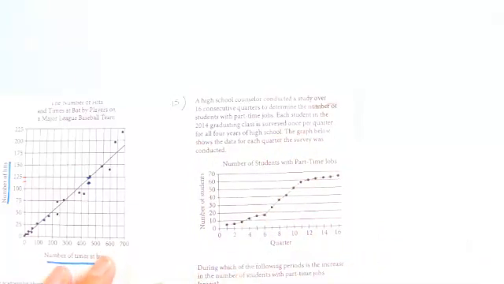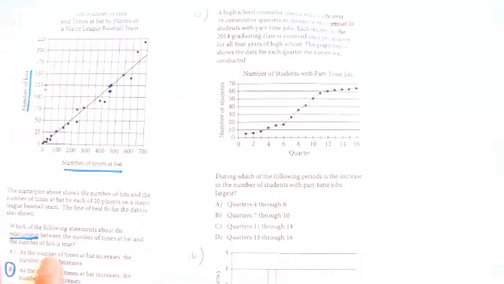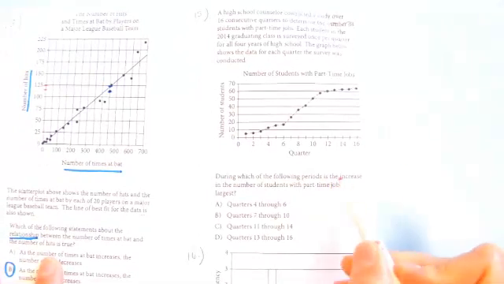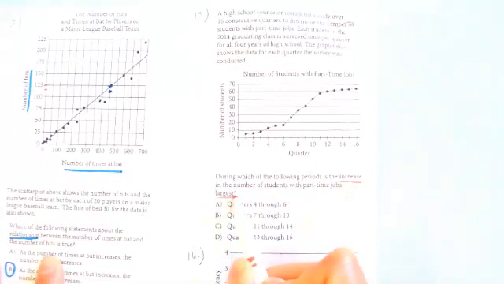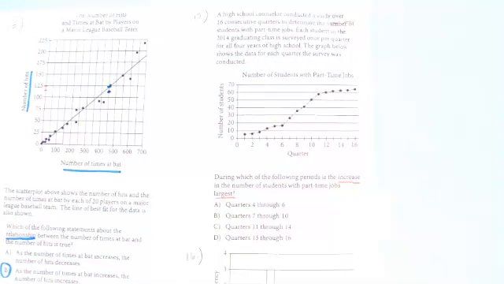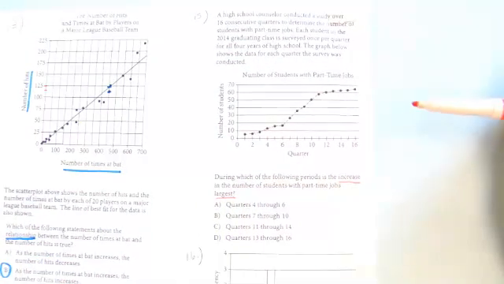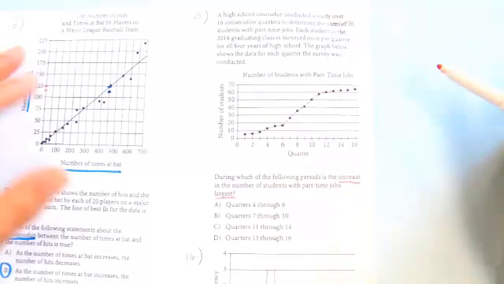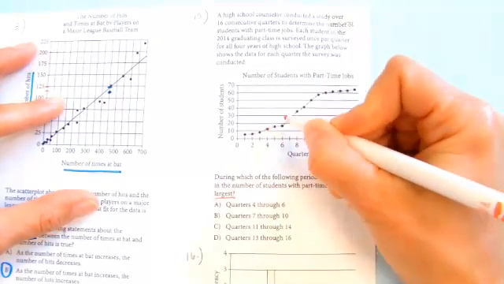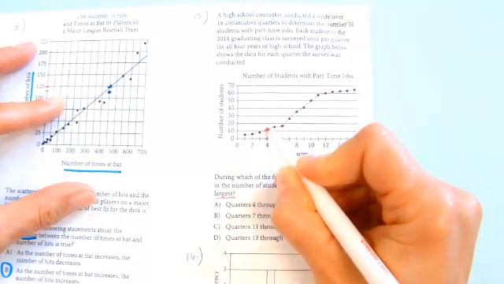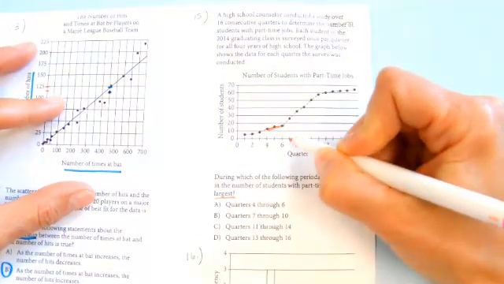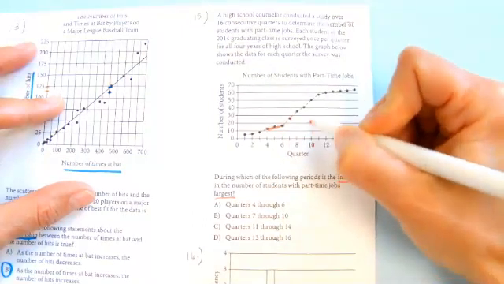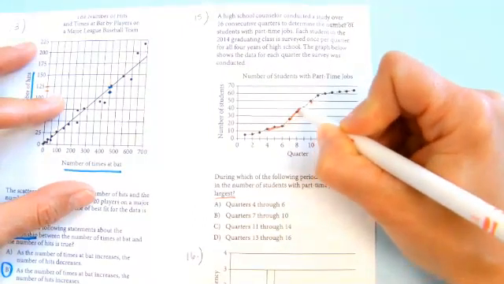So here's your graph. And this one says, during which of the following periods is the increase in the number of students with part-time jobs the largest? So we're not looking for where you have the most students with a job, but where is it increasing the most? So is it from 4 to 6? Oh, a little increase, a little going up. How about 7 to 10? Well, here's 7 right here. Here would be 10. That's a pretty big jump.